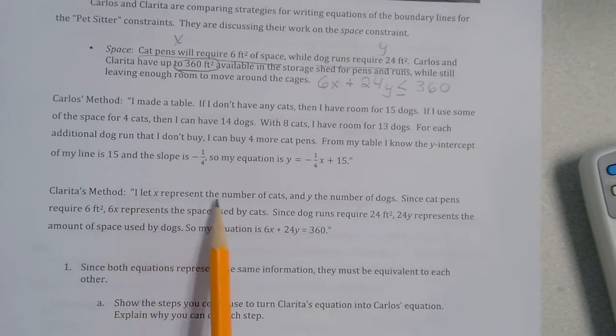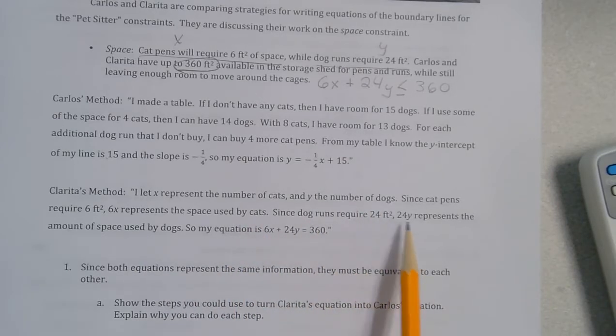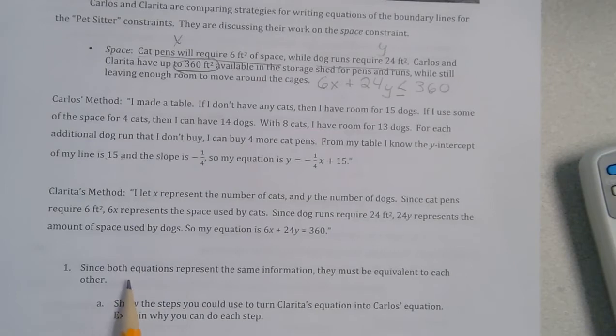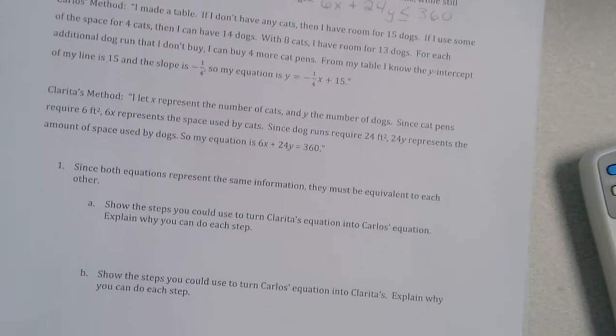Clarita's method: I let x represent the number of cats and y be the number of dogs. Since cats require 6 square feet, 6x represents the amount of space used by cats. And since dog runs require 24 square feet, 24y represents the amount of space used by dogs. So my equation is 6x plus 24y equals 360. Since both of our equations represent the same information, they must be equivalent. So number 1 says: show the steps you could use to turn Clarita's equation into Carlos's, and then explain why.